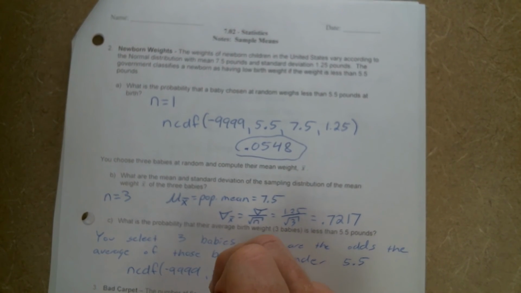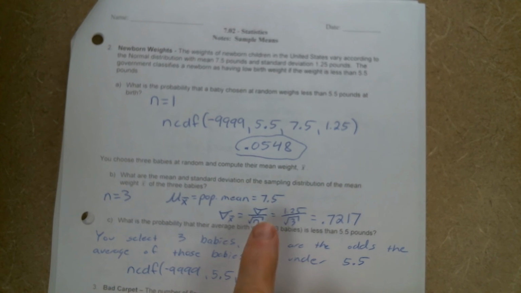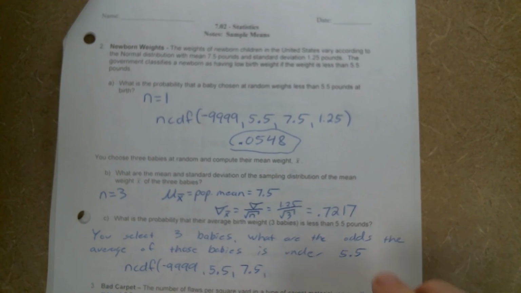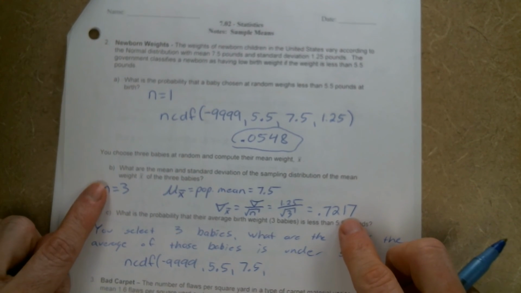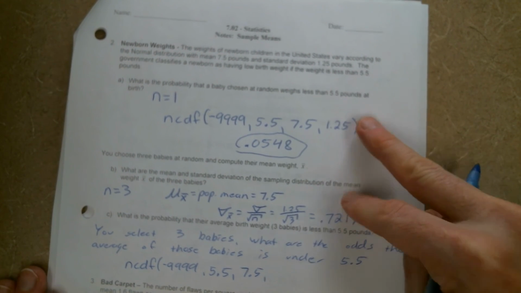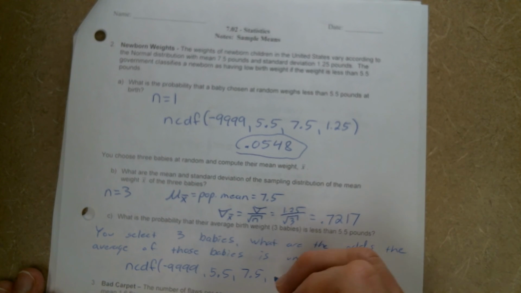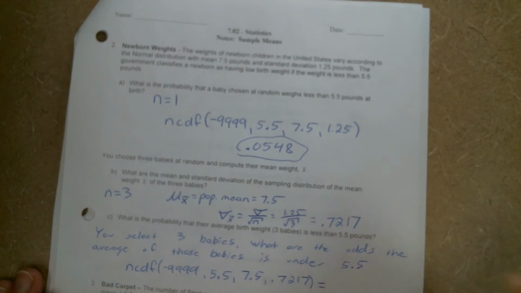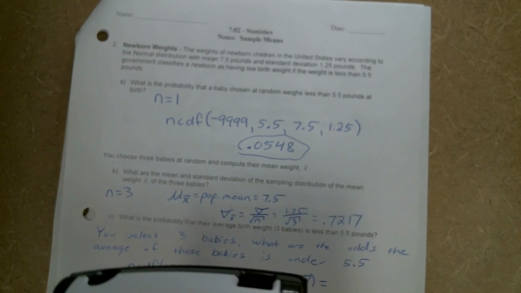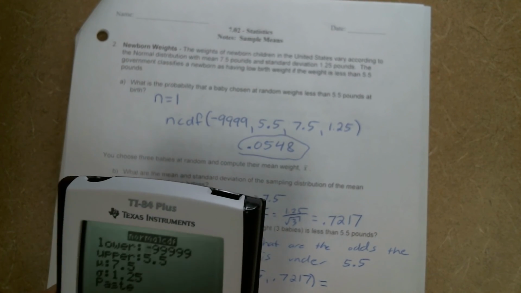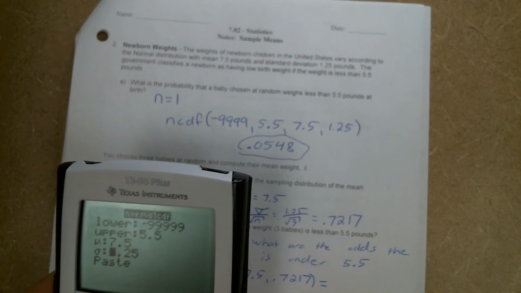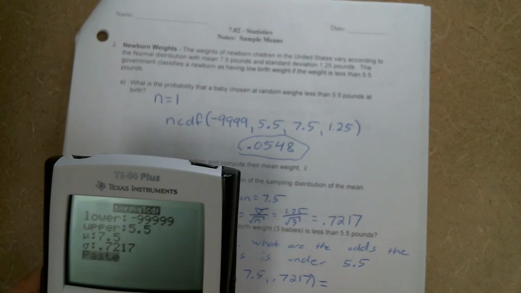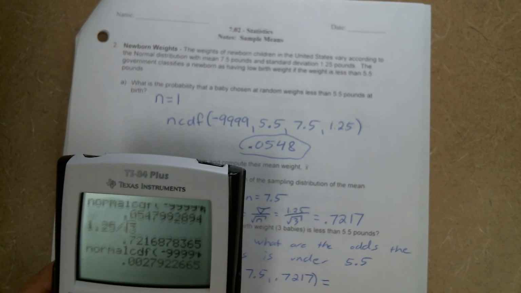So the first part's still the same. The mean is still the same. What's changed is our standard deviation, because as your sample size increases, you're going to have things less spread out. So we go from using a 1.25 to a 0.7217. All right. And if we put that into our calculator, the only thing that has to change here is the 7217. Everything else can stay the same.